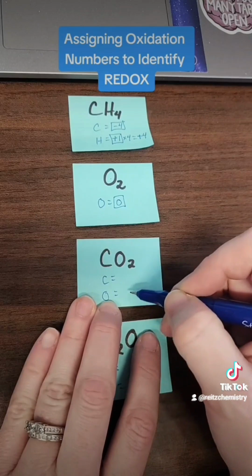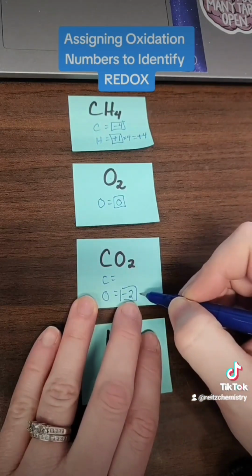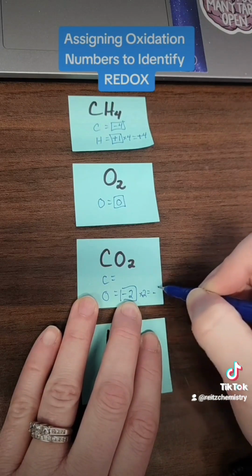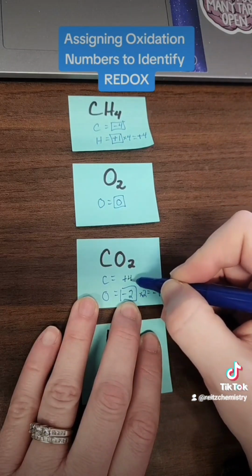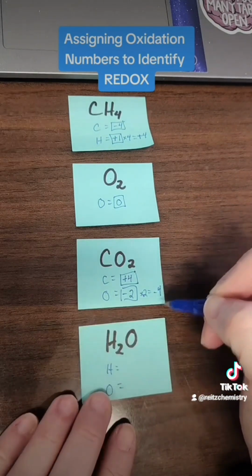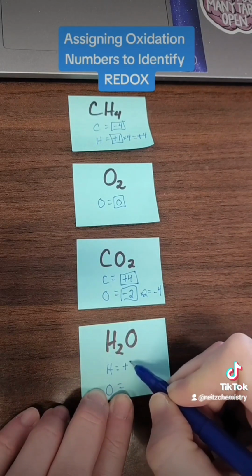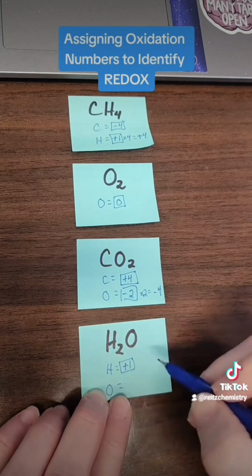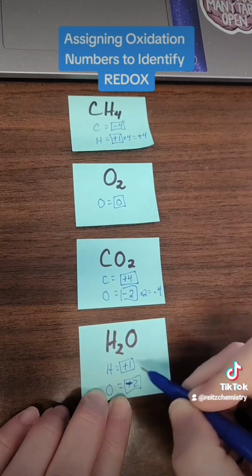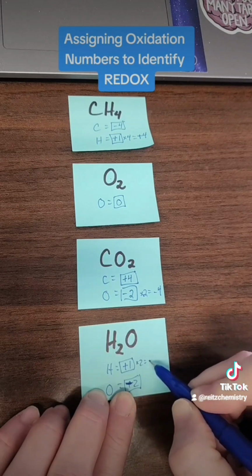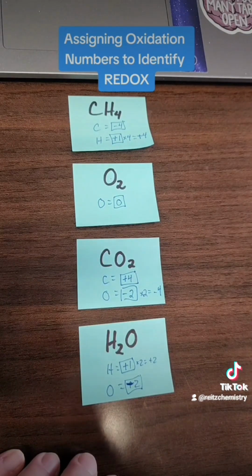Down here I have oxygen, which is going to have an oxidation number of -2. I have 2 of those, so I'm going to multiply that by 2, and so I've got -4. Again, neutral compound, so in this case, carbon is going to be +4. And then if I look at water, my hydrogen is combined with a nonmetal, so it's going to have an oxidation number of +1, and then we also expect oxygen to be -2, which we can also see if we multiply that by 2. They cancel out. So that's our oxidation numbers for the individual atoms in each species.